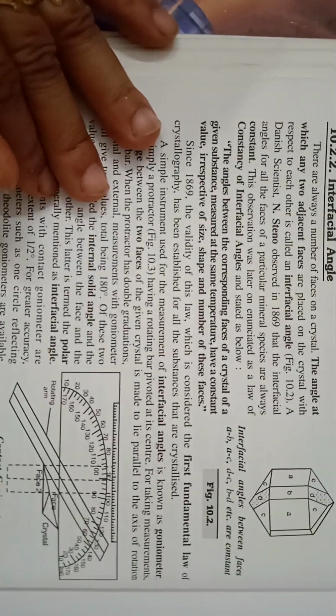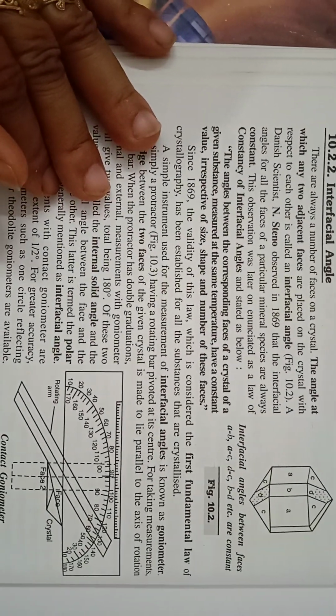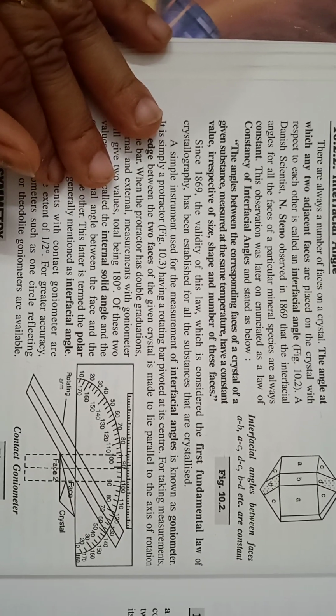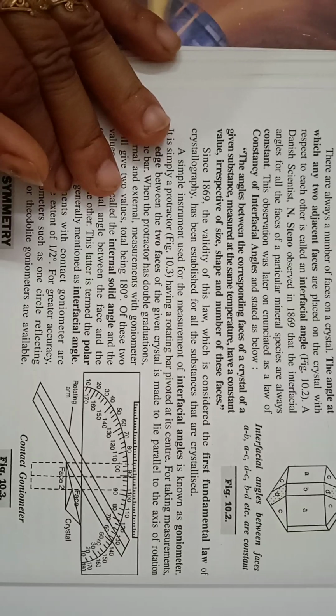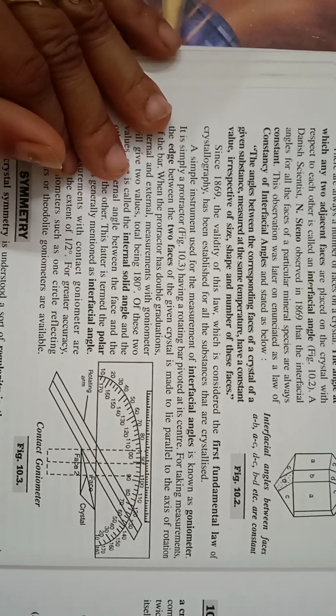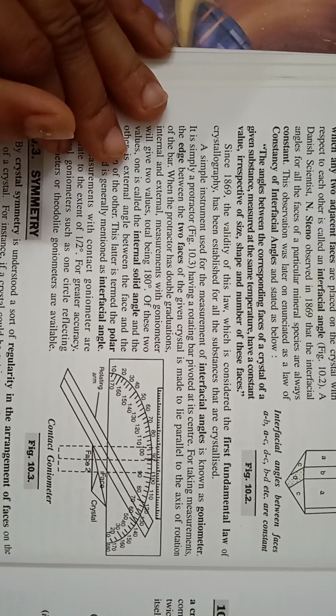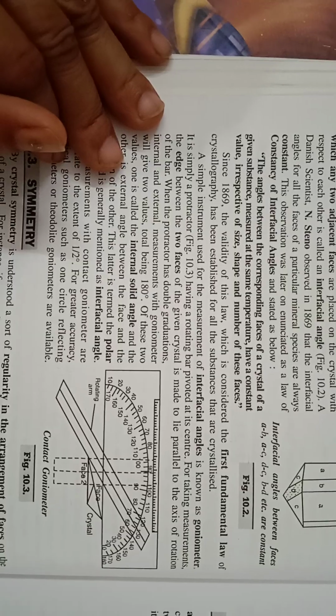Since then, the validity of this law, which is considered the first fundamental law of crystallography, has been established for all the substances that are crystallized. A simple instrument used for the measurement of interfacial angles is known as a goniometer, or also called a goniometer.